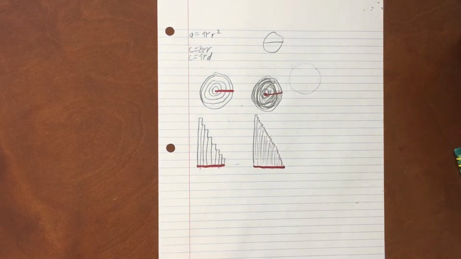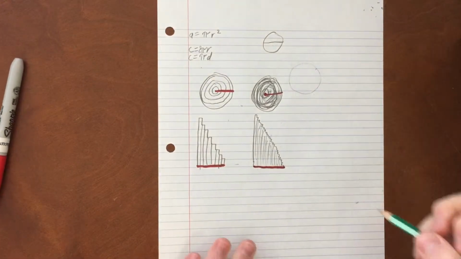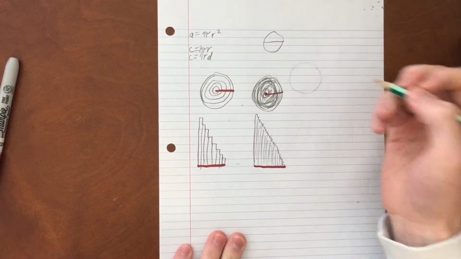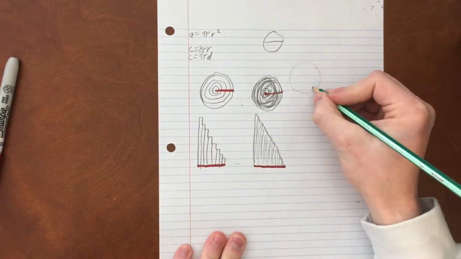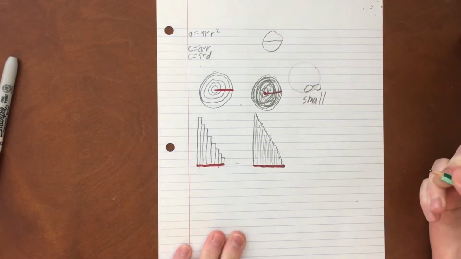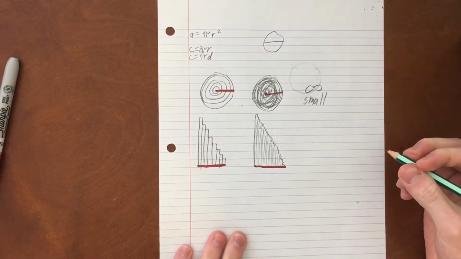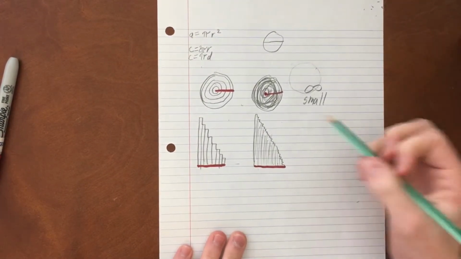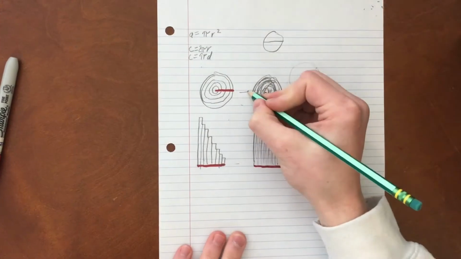Now the next step is to imagine a rubber band wheel, as I call it, with infinitely small rubber band strips. They're infinitely small, thinner than this, so it's like a progression here.